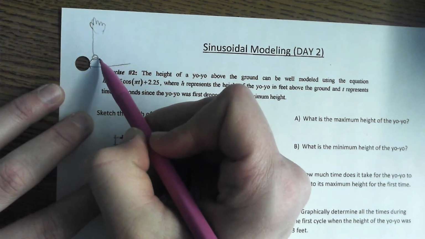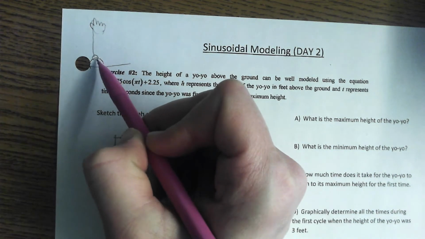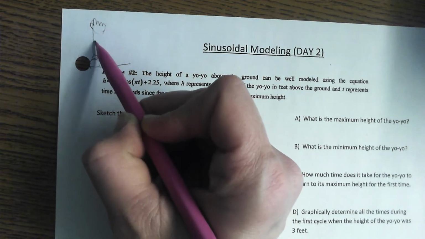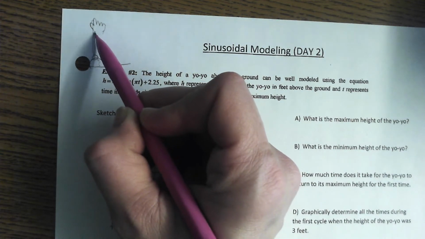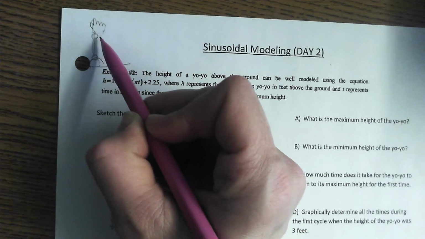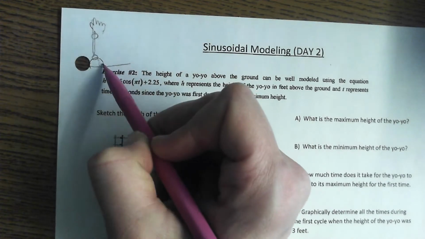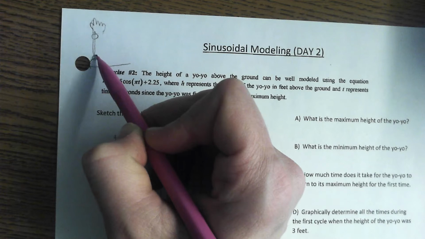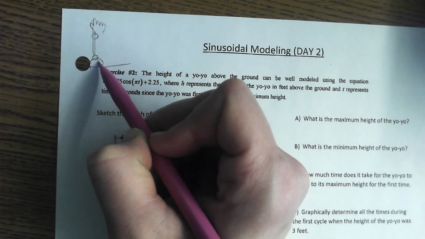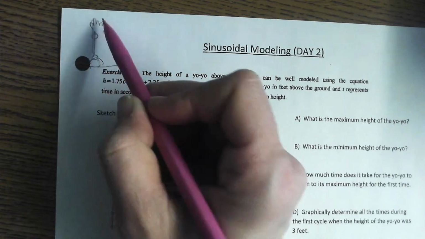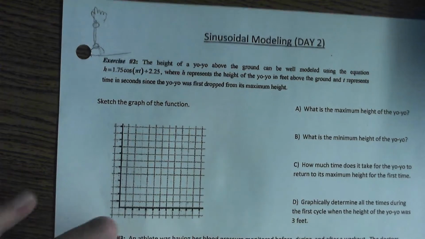So you drop the yo-yo, and when it's at a minimum, that means its height off the ground is the smallest, and then it goes back up. When the yo-yo is at your hand, it's got a maximum height off the ground, and then it's going to go back down to a minimum height off the ground, right? And then it's going to come back up, and this just goes over and over again.